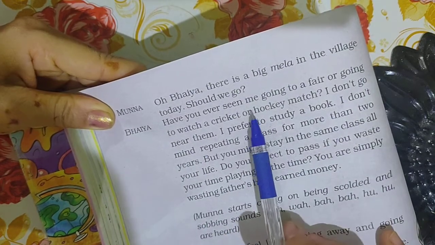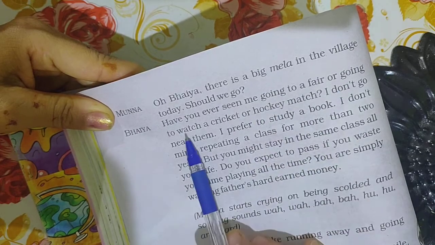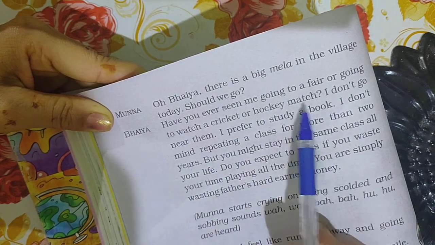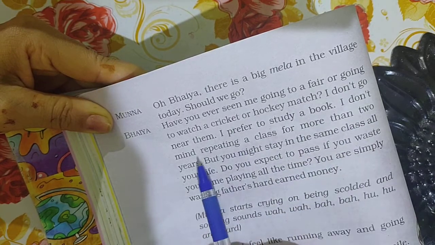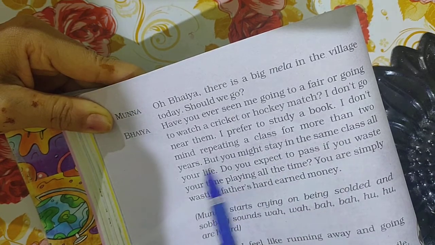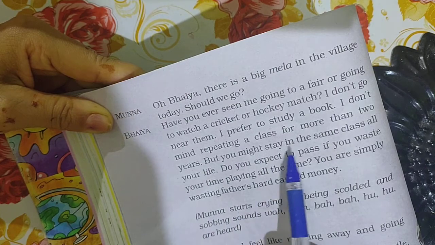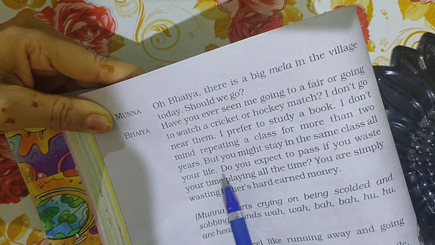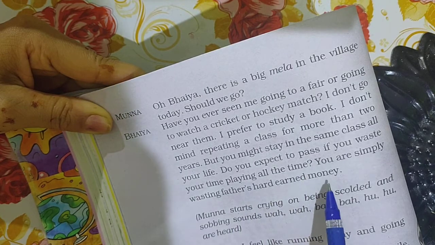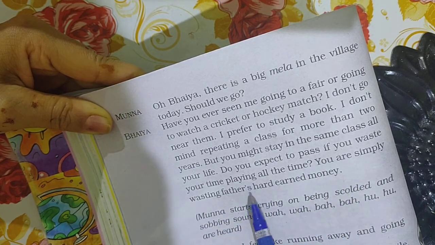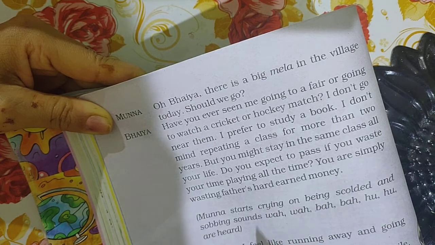Bhaiya says, have you ever seen me going to a fair or going to watch a cricket or hockey match? I don't go near them. I prefer to study a book. I don't mind repeating a class for more than 2 years. But you might stay in the same class all your life. Do you expect to pass if you waste your time playing all the time? You are simply wasting father's hard-earned money.